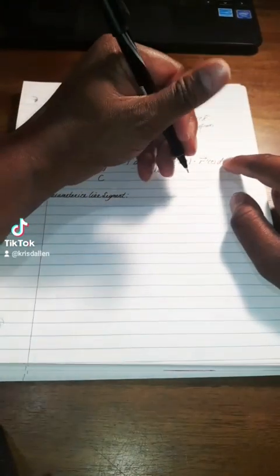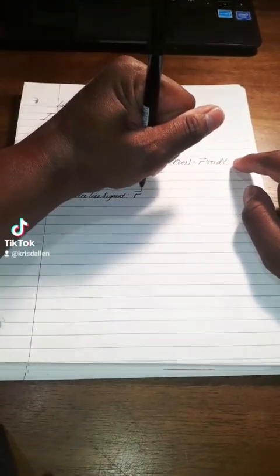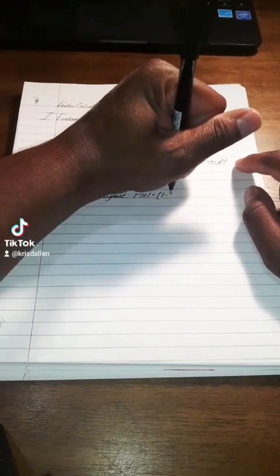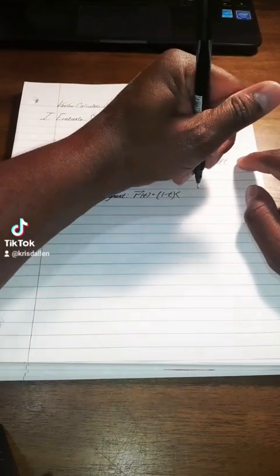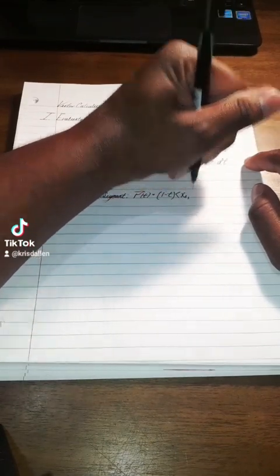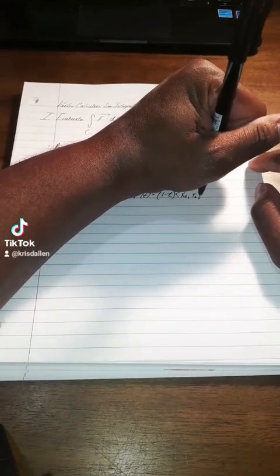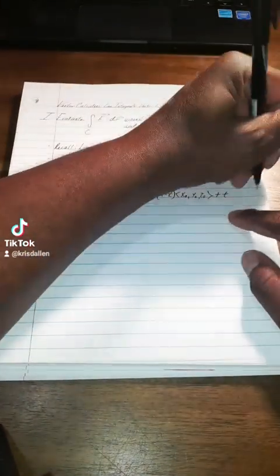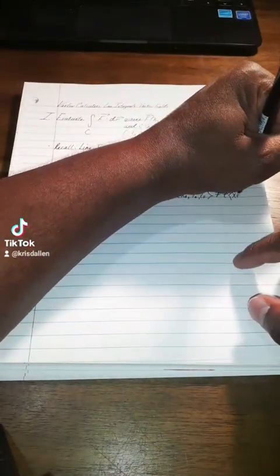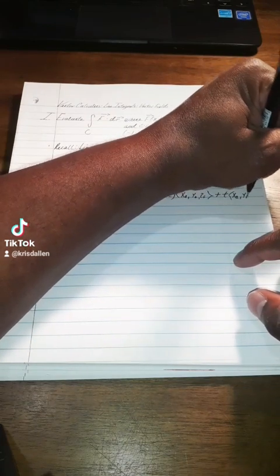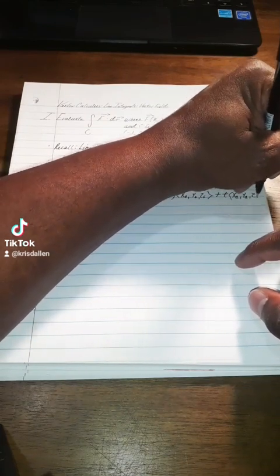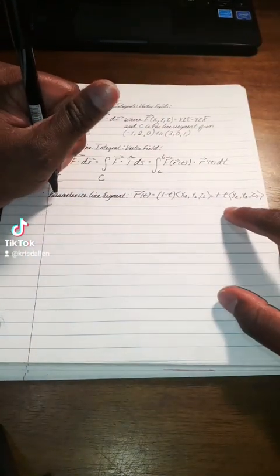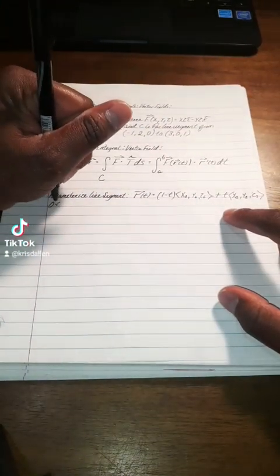To parameterize the line segment, we use r of t equals (1 minus t) multiplied by (x0, y0, z0) plus t multiplied by (x1, y1, z1). And recall that the range for t in this case is from 0 to 1.